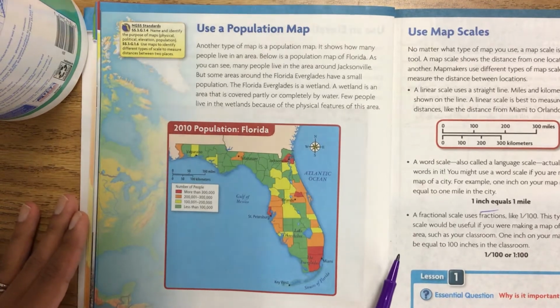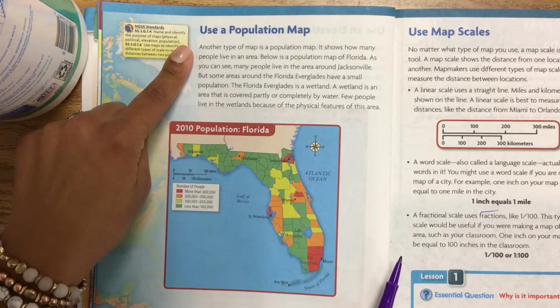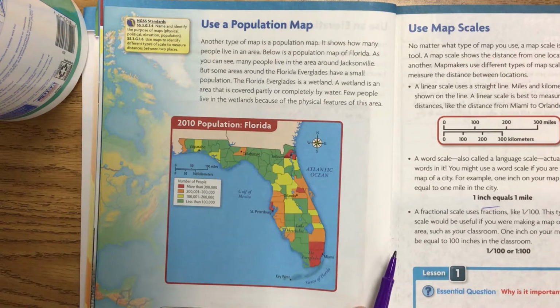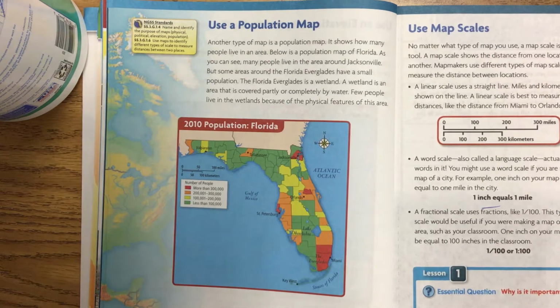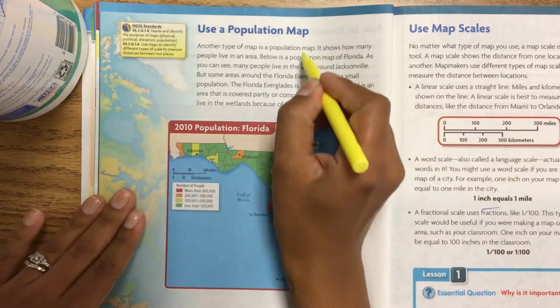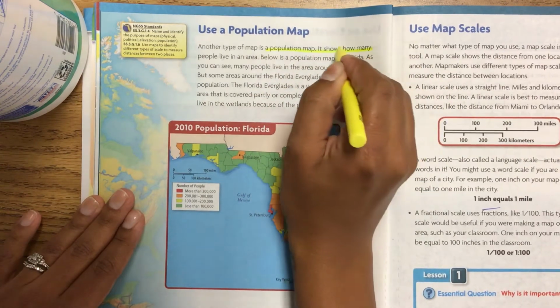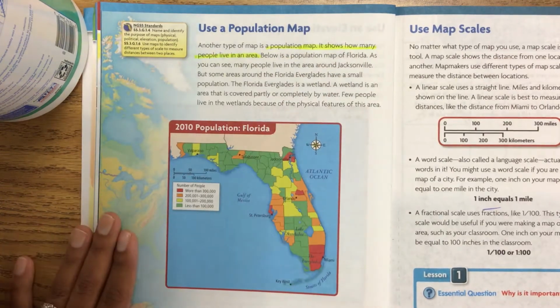Use a population map. Another type of map is a population map. It shows how many people live in an area. Let's pause right there and highlight what a population map shows. A population map shows how many people live in an area.